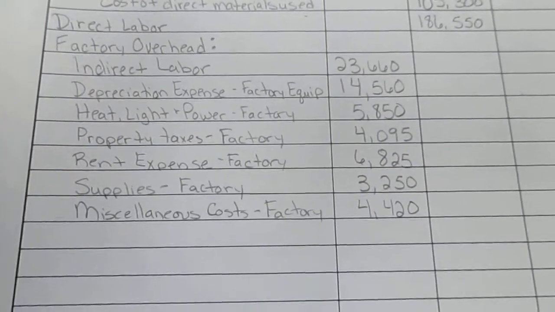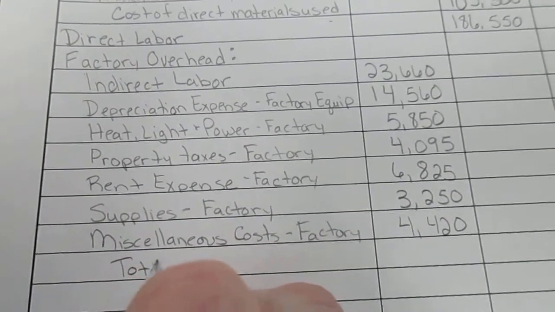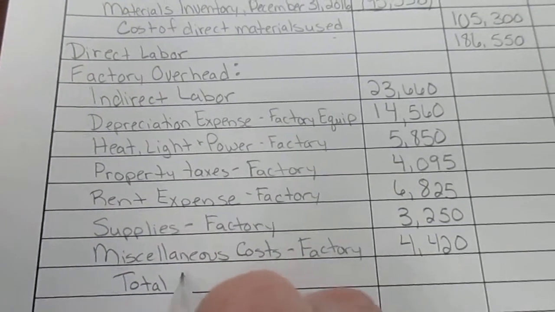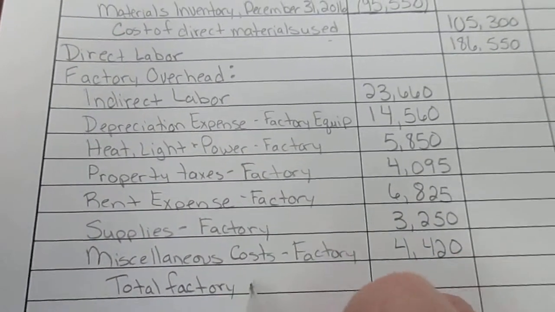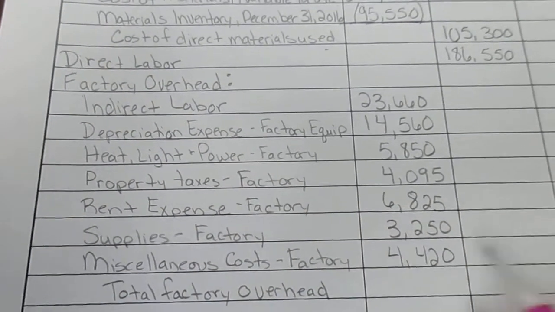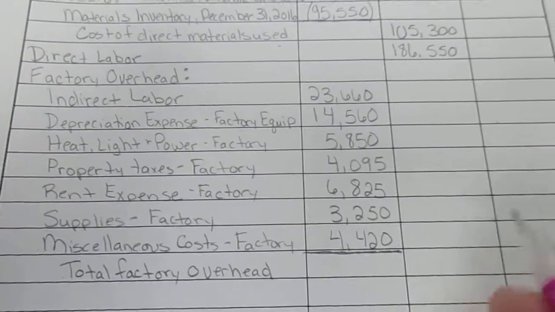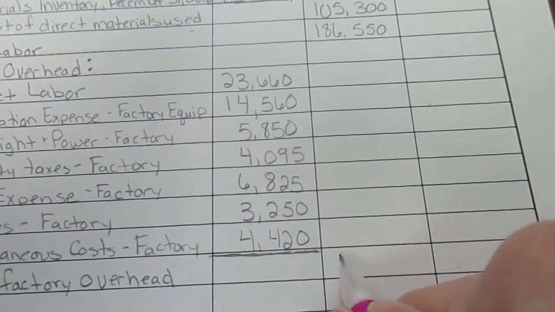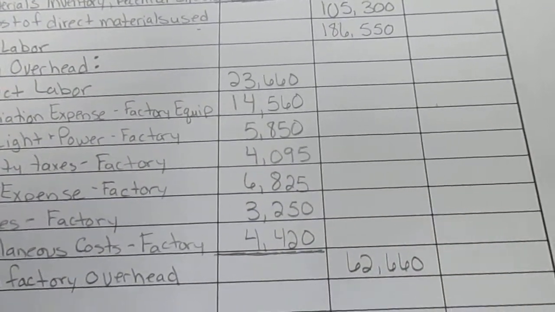Okay, so we have all of these. So now we're going to indent again, and we're going to write total factory overhead. We're going to add all these numbers up, so I'm going to put a line underneath it. And when I add all of them up, and again, I did this math already, it's $62,660.